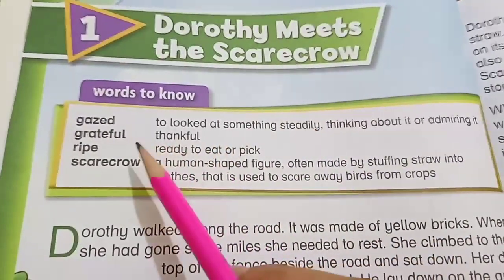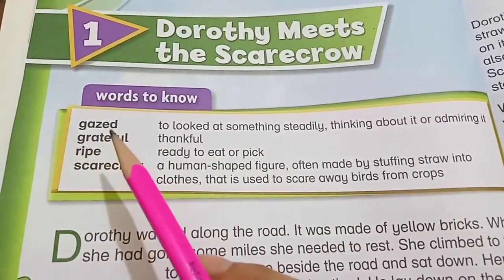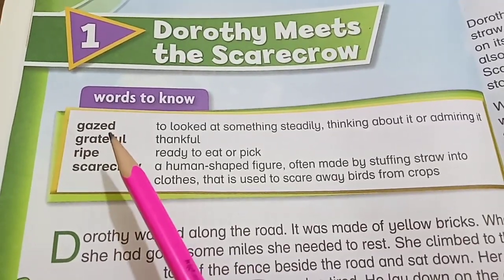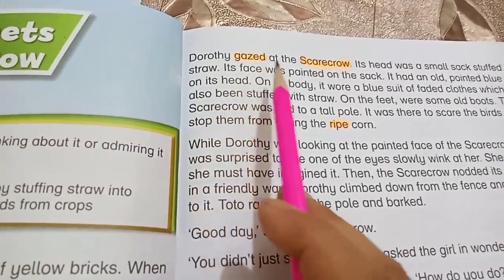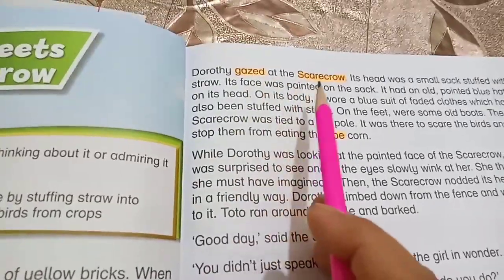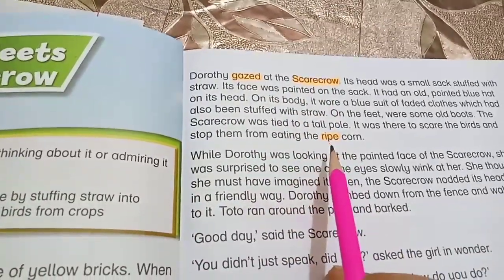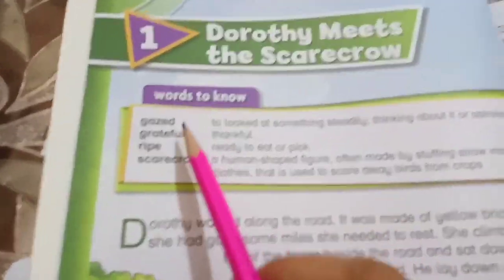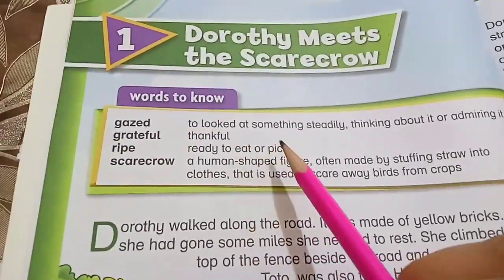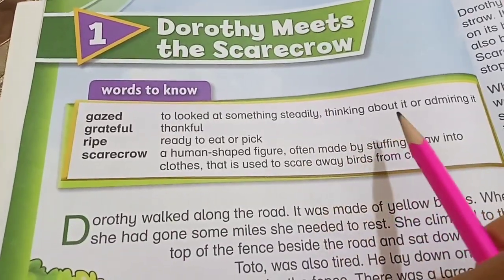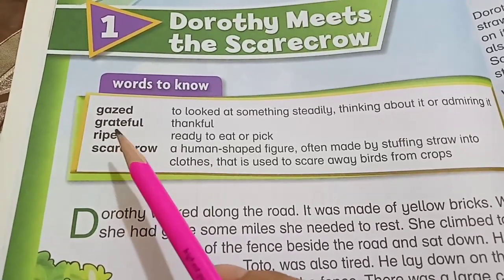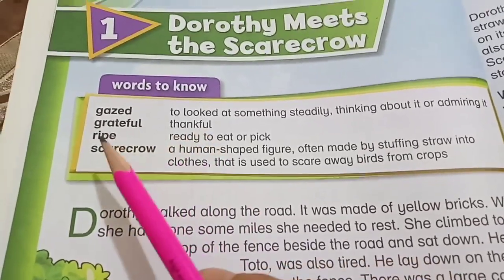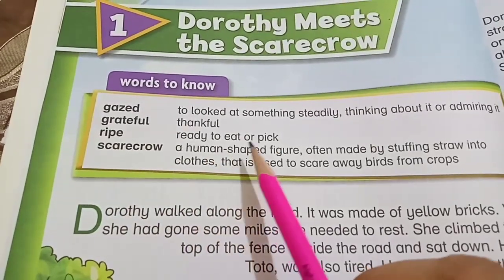Now we move towards the vocabulary. Some difficult words are given here. The first one is gazed. Gazed, you have read this word on page number 3. Dorothy gazed at the Scarecrow. You also have to write down the meaning of scarecrow and the word ripe. Now look here. Gazed, to look at something steadily, thinking about it or admiring it. The second word is grateful. Grateful means thankful. Ripe, ready to eat or pick.